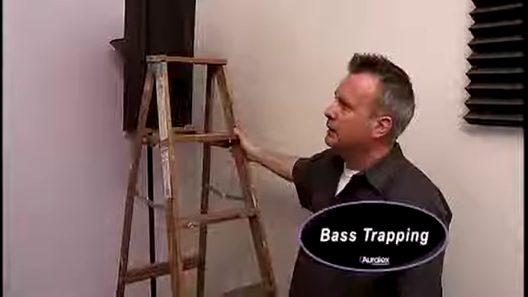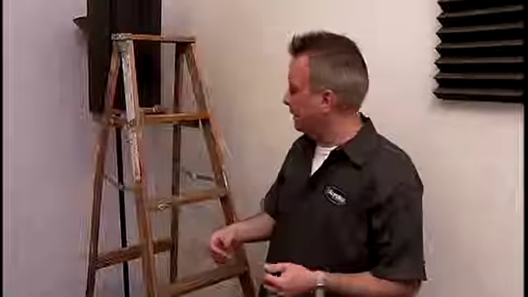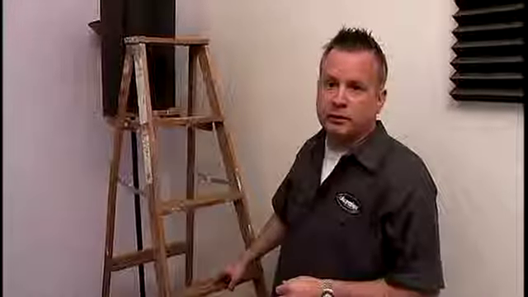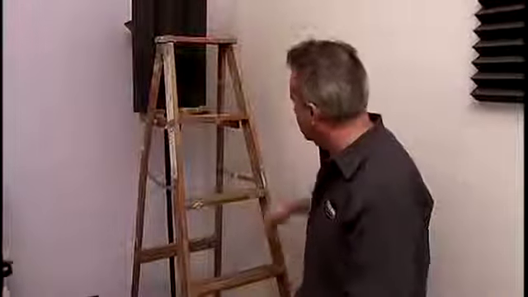Now for bass trapping. The place to start would be in the upper corners. Two reasons for that. One, that's where most of the low frequency energy tends to congregate in a room. And secondly, especially in a small studio, we don't really want to take up a lot of our floor space with additional treatment. So by putting the bass traps in the extreme upper corner, we're not really wasting any of the floor space.